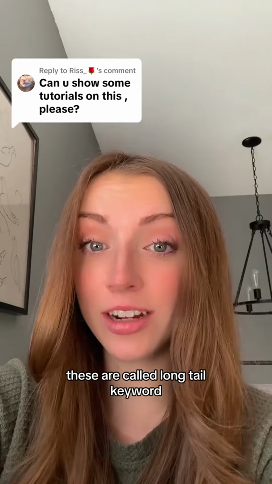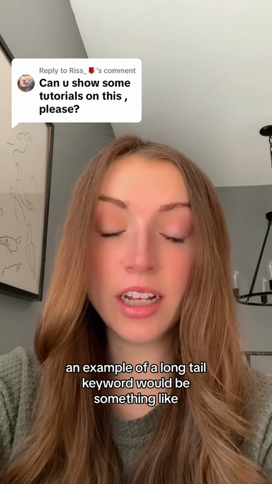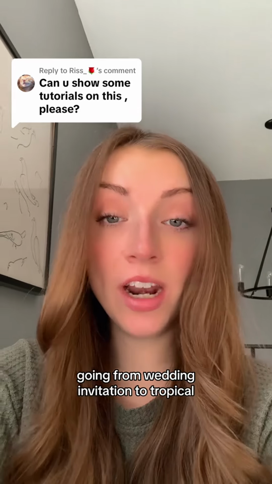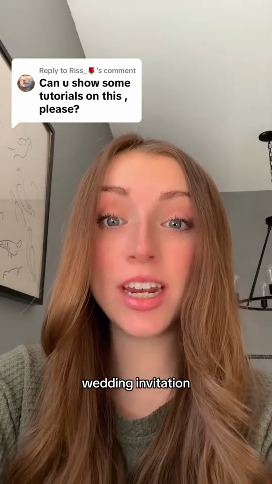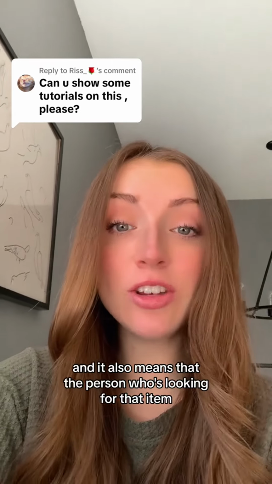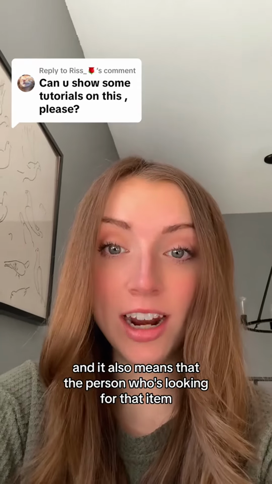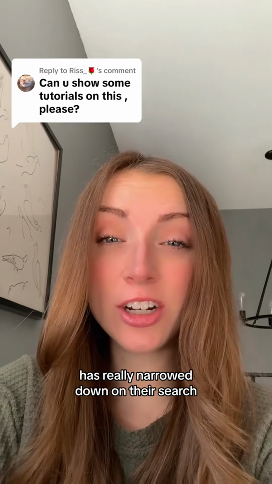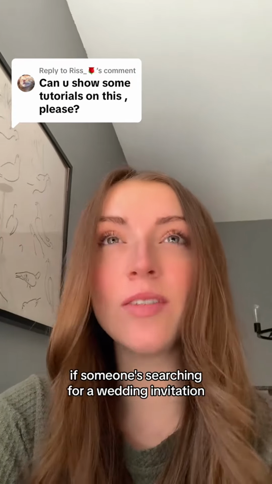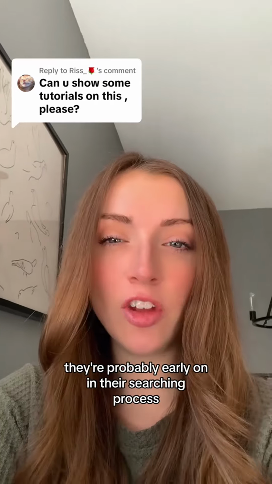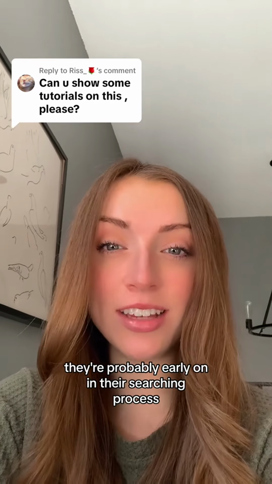These are called long tail keywords. An example of a long tail keyword would be something like going from wedding invitation to tropical beach watercolor wedding invitation. It's more specific, and it also means that the person who's looking for that item has really narrowed down on their search, so they're much closer to clicking that buy button. That is exactly what you want. If someone's searching for a wedding invitation, they're probably early on in their searching process and aren't quite sure what they're looking for.